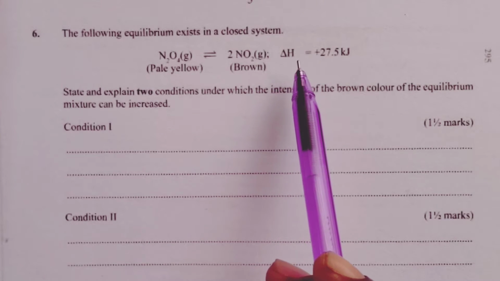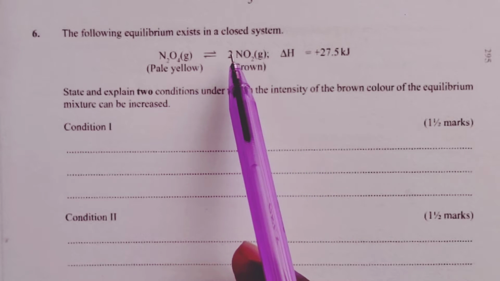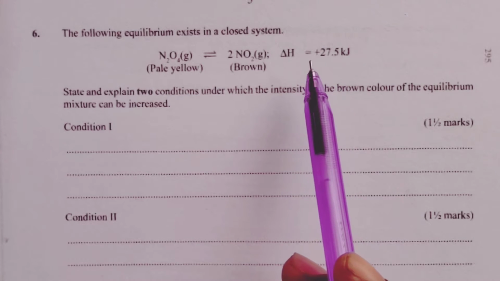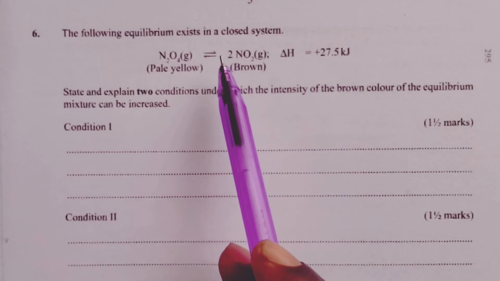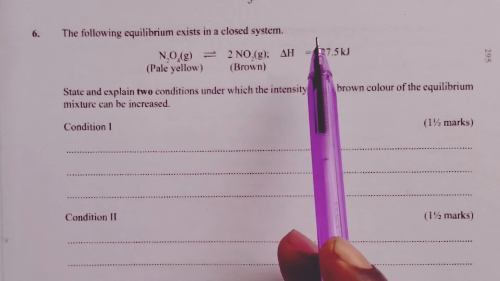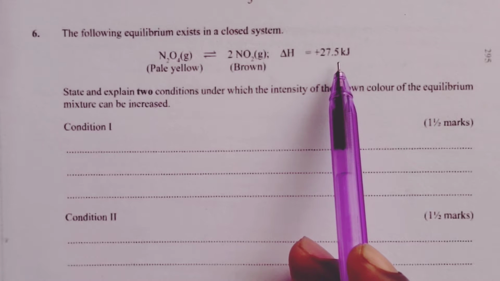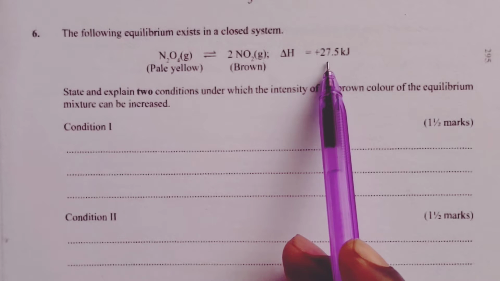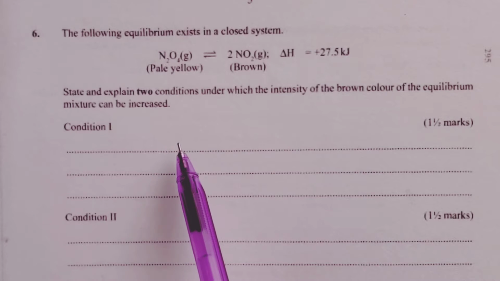Of course, the delta H given here, as we always say, is for the forward reaction, which is positive 27.5 kilojoules. So it means that the enthalpy change for the backward reaction would now be negative 27.5 kilojoules, meaning that the forward reaction is endothermic while the backward reaction is exothermic.